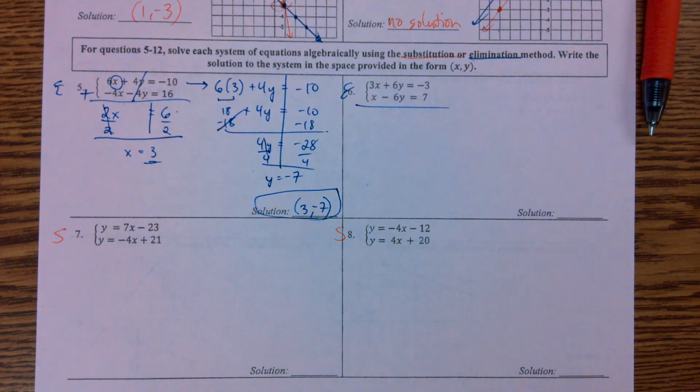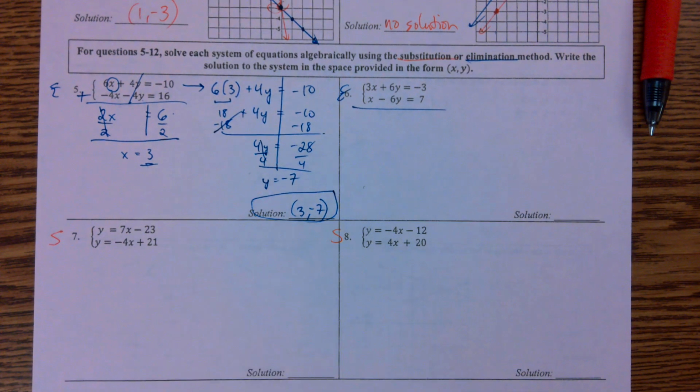So we take the x from the first part, we get 3. Plug that in to get y for our second part, negative 7. Boom, my solution is 3, negative 7.